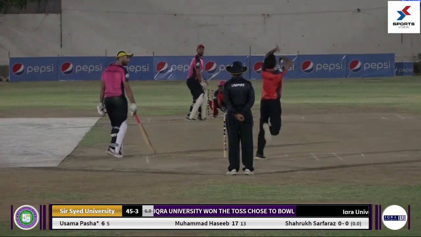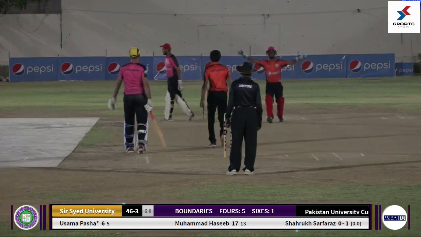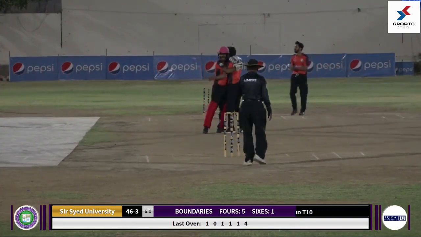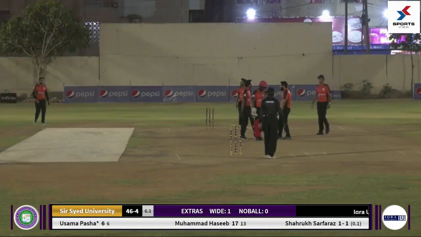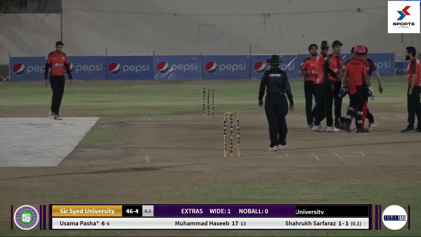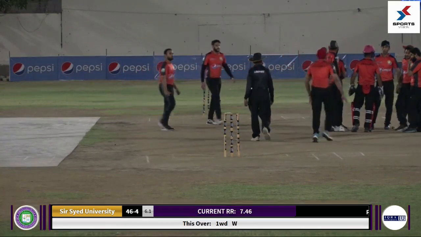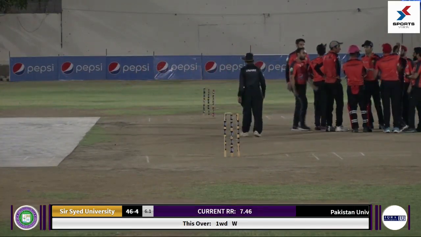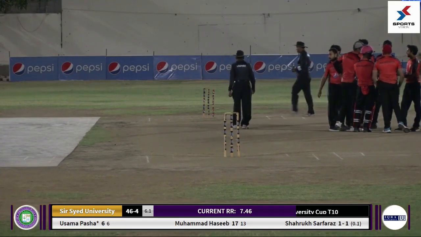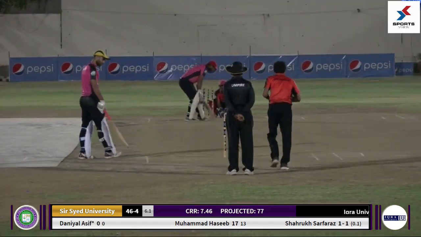Ball around the wicket to the left-hander. And he is bowled. Good comeback by Shahrukh Sarfraz. The batsman tried to work it towards third man and completely missed it. So an excellent start by Shahrukh Sarfraz. He was the man of the match in the previous match of Iqra University, and got a wicket now. The golden arm Shahrukh Sarfraz has struck here.